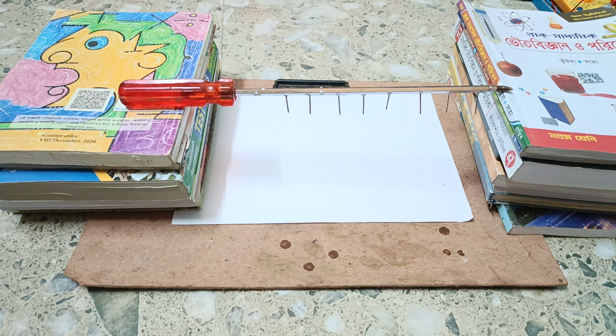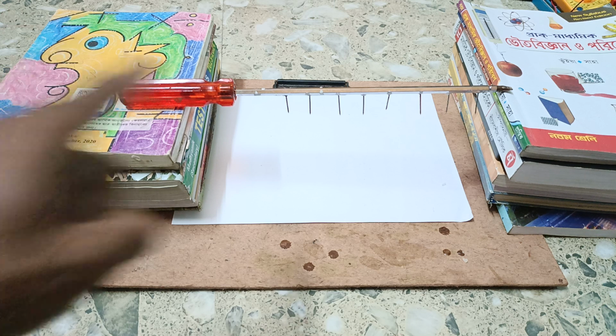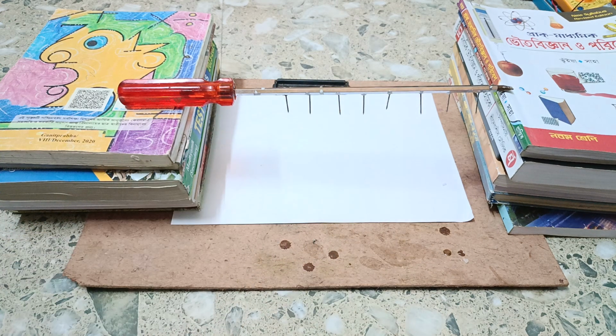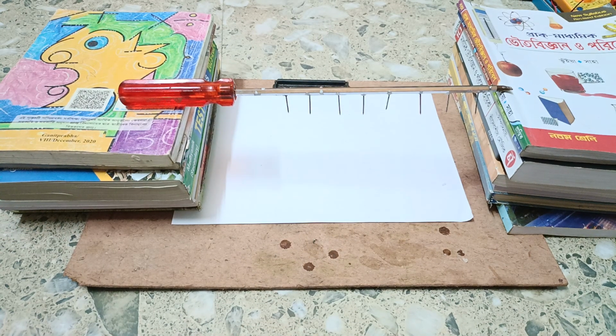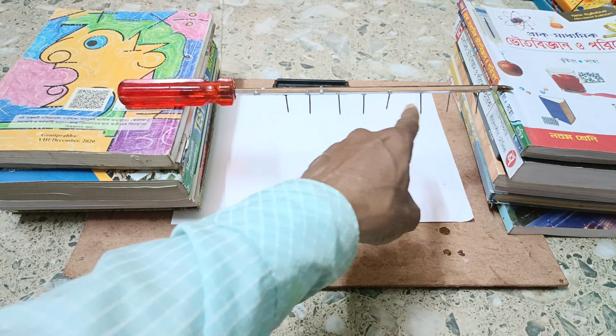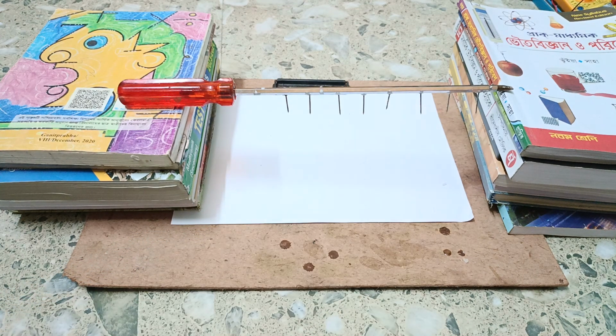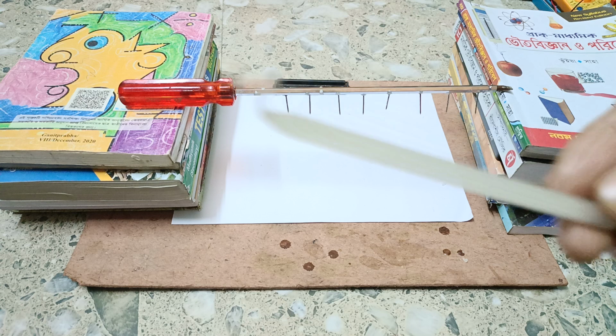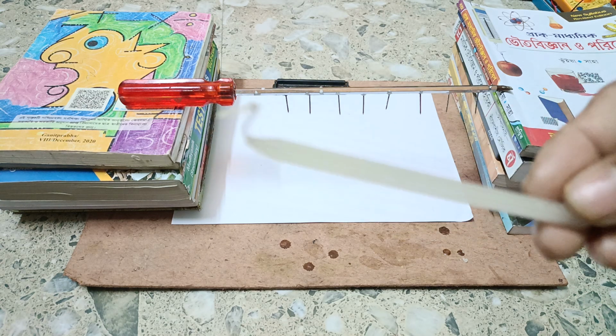Here you see how we have set up the experiment. This is a screwdriver made of iron, and we know that iron is a metal. Not only that, you can see here that there are various pins, 1, 2, 3, 4, 5, 6, 7, 8. There are 8 pins attached to it with wax. You can see we have attached all these pins with wax.